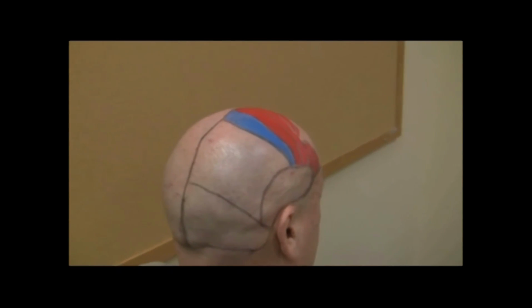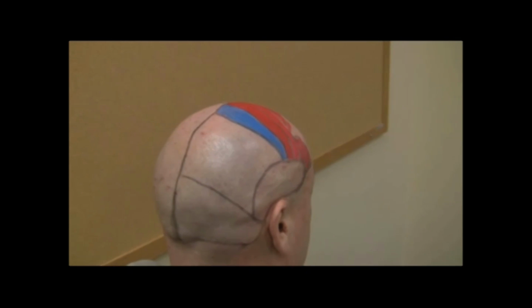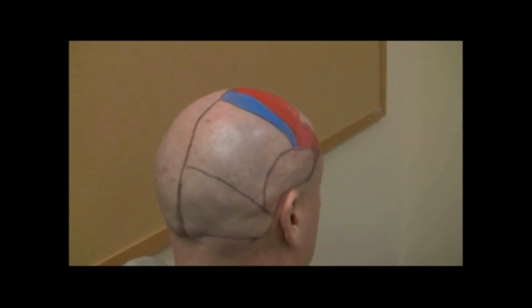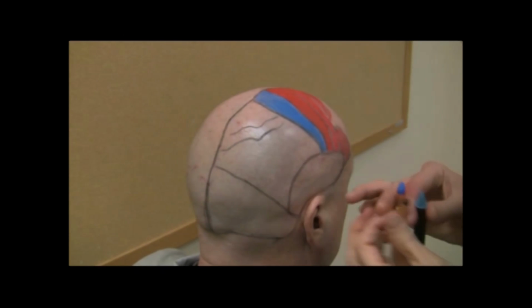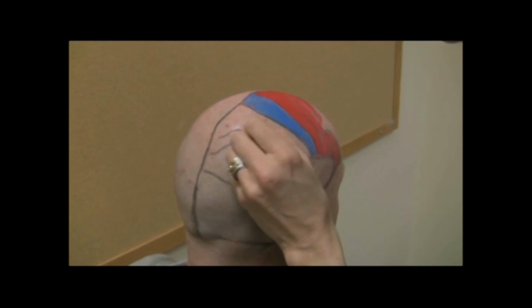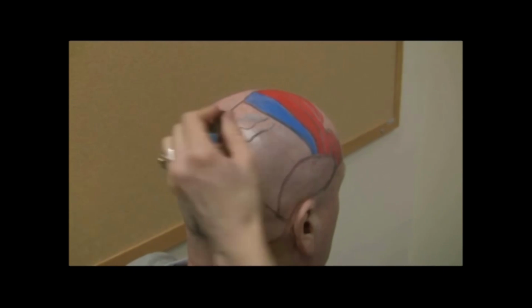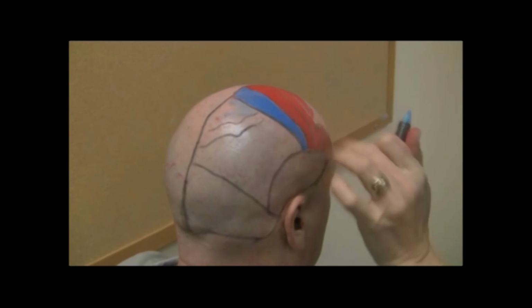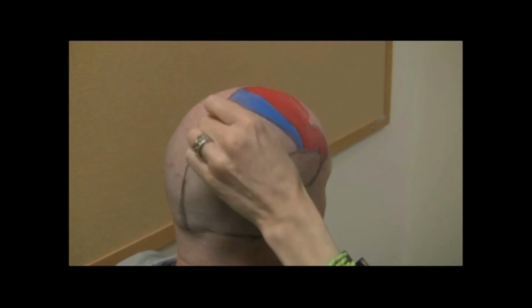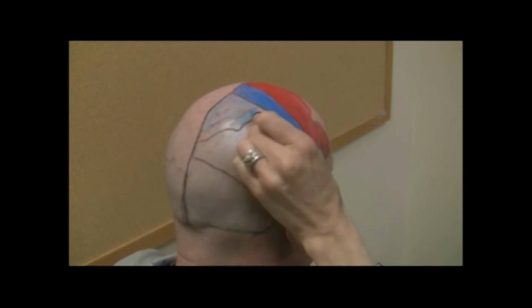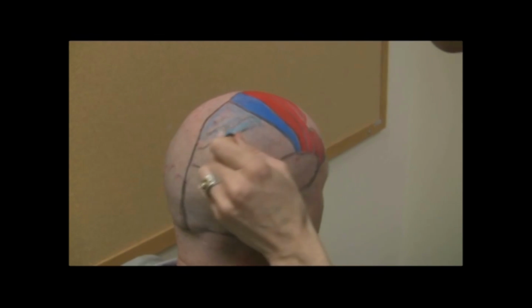The sensory areas, which are drawn here in blue, are concerned with the conscious awareness of sensation. They occur in the parietal, insular, temporal, and occipital lobes. The primary somatosensory cortex is found in the post-central gyrus of the parietal lobe, posterior to the primary motor cortex.